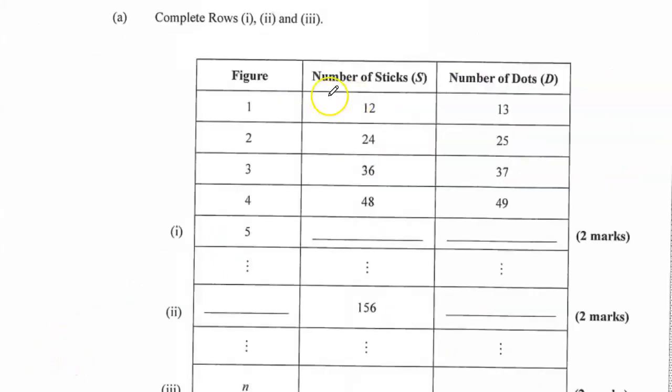Now in 7a, we were asked to study the pattern and complete the table. Now the pattern I'm noticing, notice the figure, to move from the figure to the number of sticks, multiply by 12, so 1 times 12 gives us that, 2 times 12, 24, 3 times 12, 36, 4 times 12, 48, and then the number of dots, we simply add 1 to the number of sticks. Alright, so we're asked to complete this row. The number of dots would be 1 more than the number of sticks, so that this will be 157.